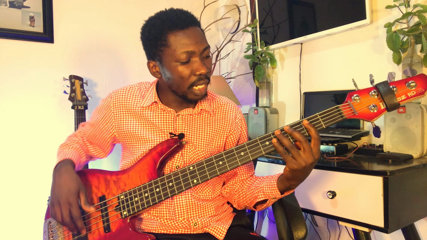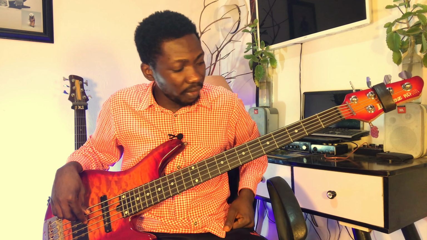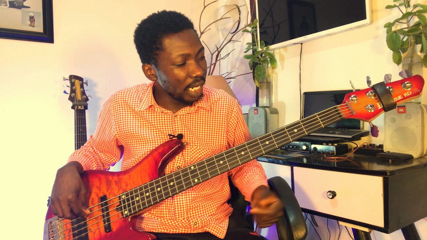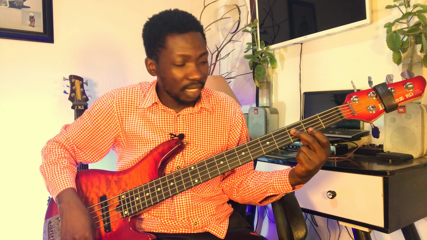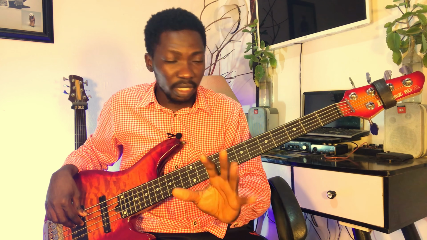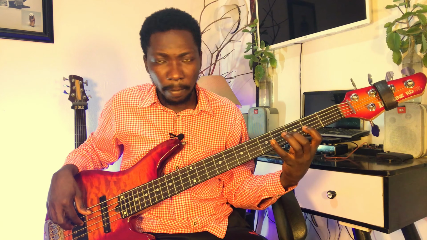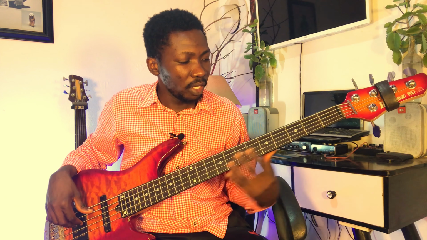So I'm using the key of C. Let me identify your key firstly. So this is G, D, A. On the string of A, I'm using C. So A sharp, B, C. Right? So now that is it. This is my C. So now the major scale. This is a major scale. Right? Let me play again slowly.